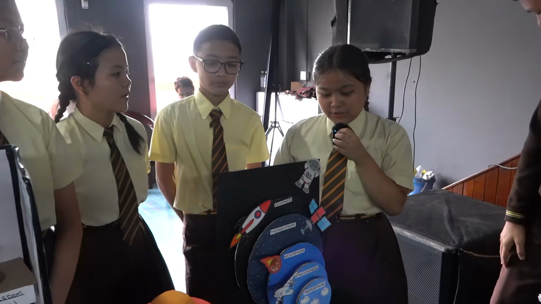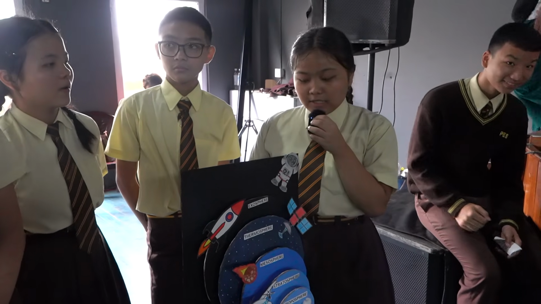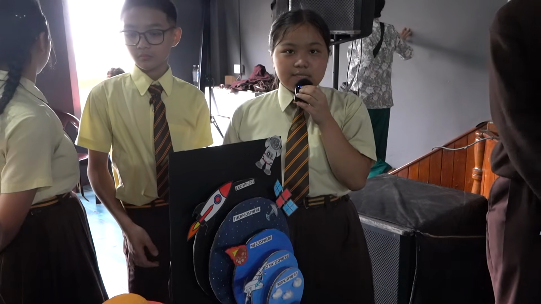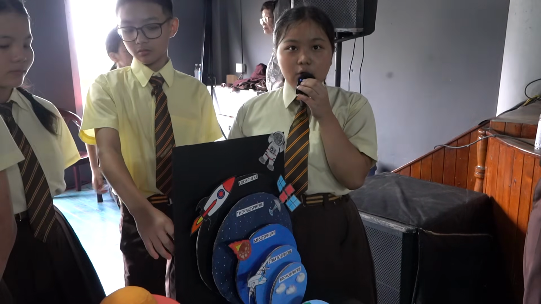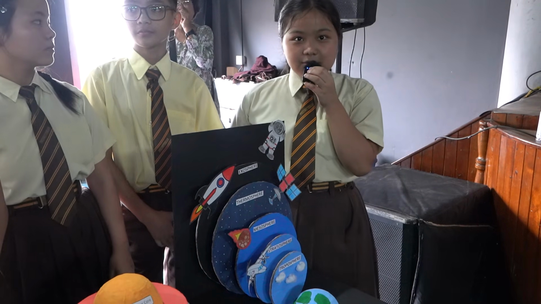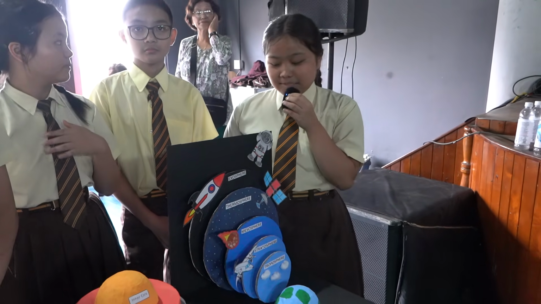First of all, troposphere. This is the lowest layer of the atmosphere, where weather phenomena like sunshine, rain, snow, and other essentials are placed.